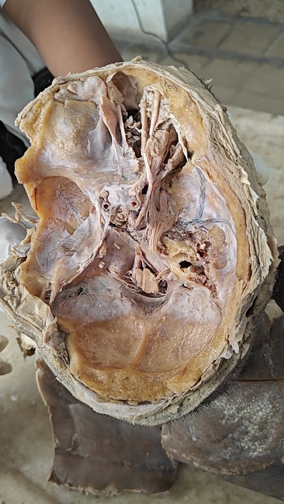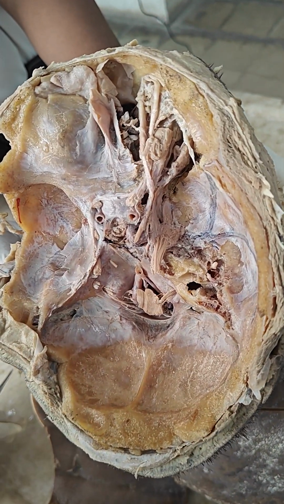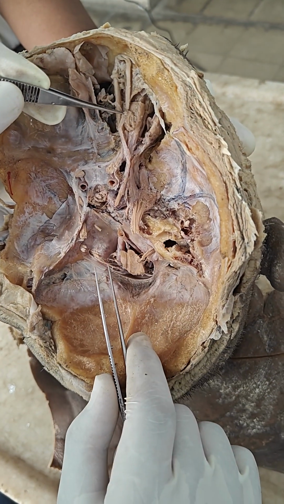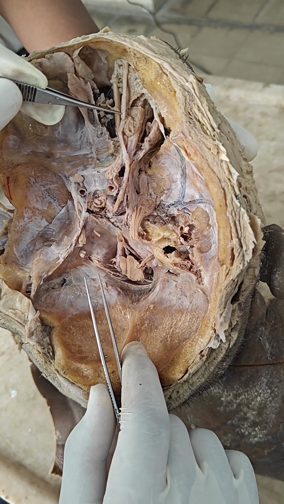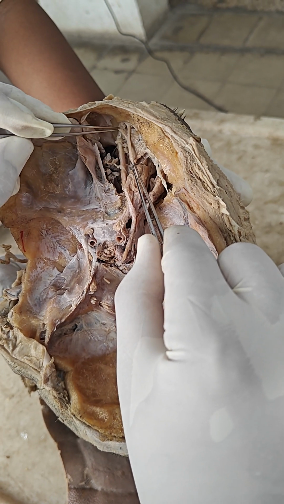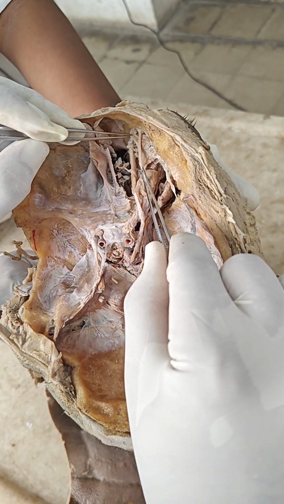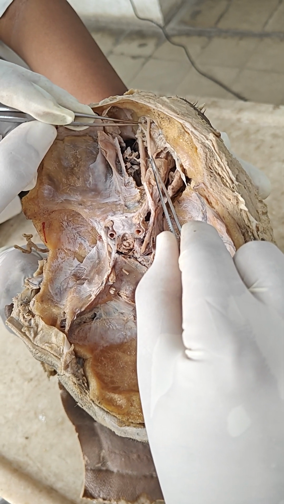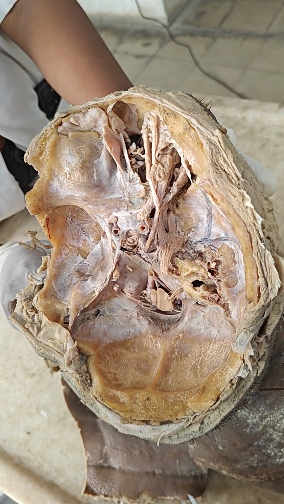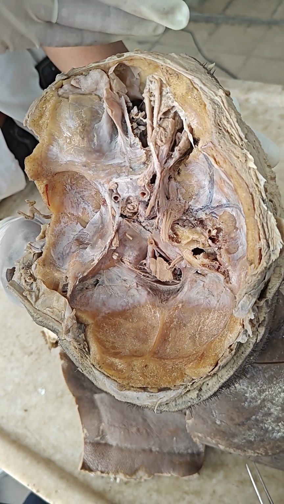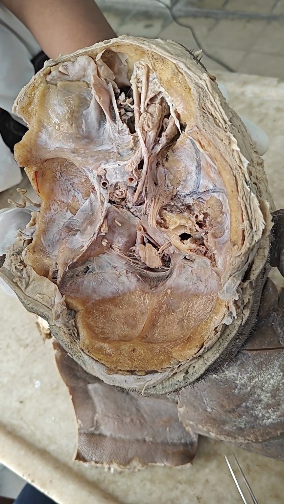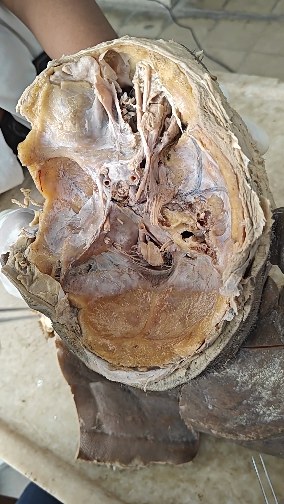We have already removed the orbital fascia. After removal of the orbital fascia, you can see the first nerve, which is a branch of the ophthalmic division. It is the frontal nerve, and this frontal nerve divides into two branches. The medial one is the supratrochlear and the lateral one is the supraorbital. Both supply the upper eyelid, and from the supraorbital notch it comes outside and supplies the skin of the forehead.